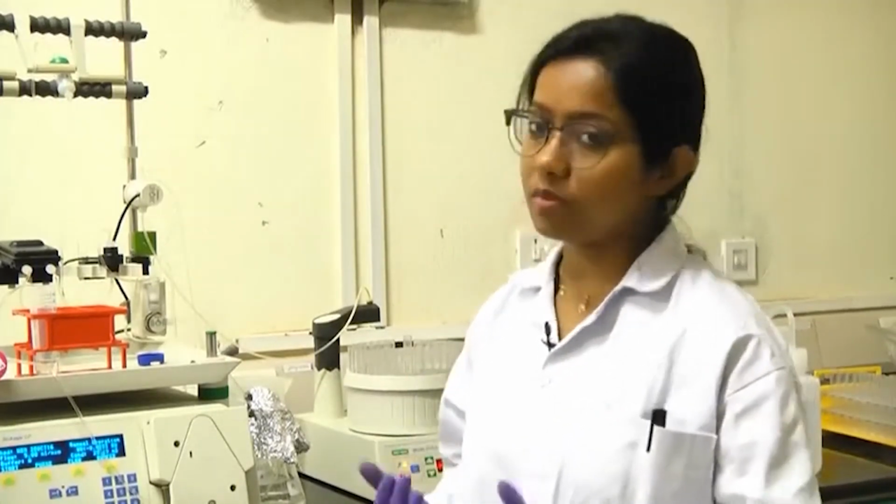We will measure the absorbance at 280 nanometers, and if you know the molar extinction coefficient of a protein, you can measure the amount present in the solution from the extinction coefficient and the absorbance. This way you can estimate how much protein you have and what its purity is.